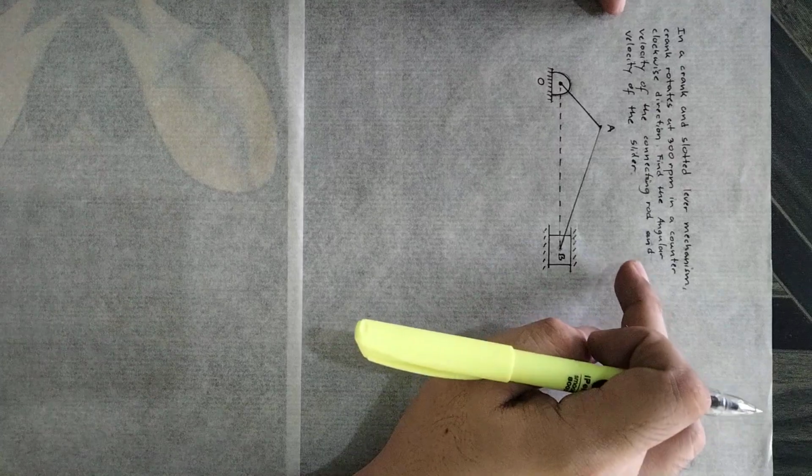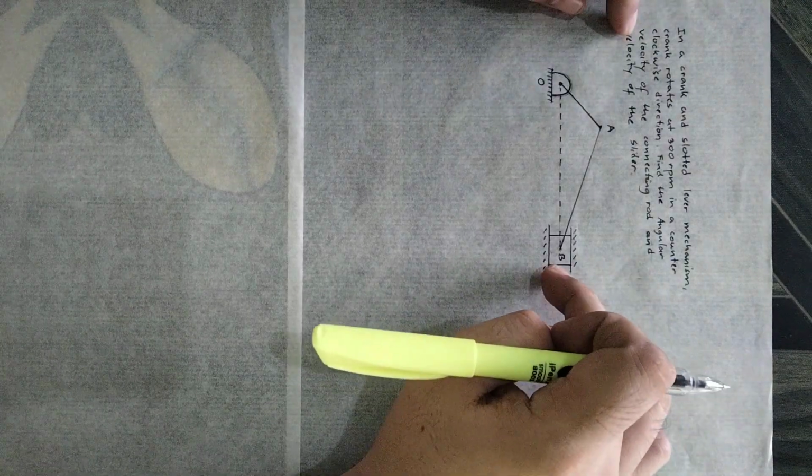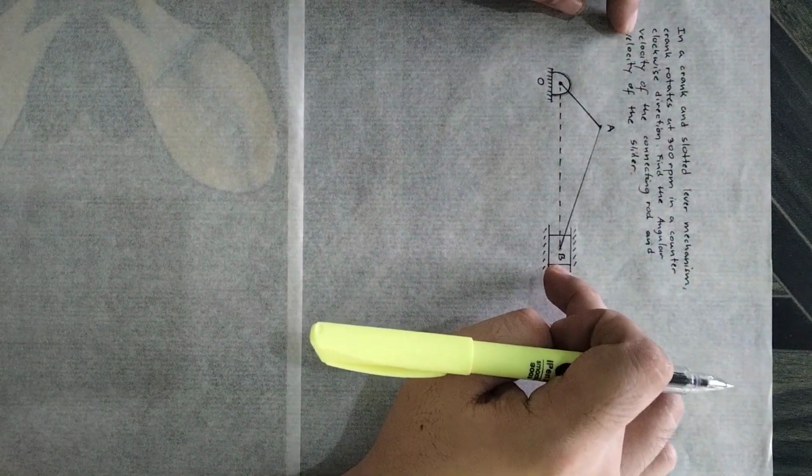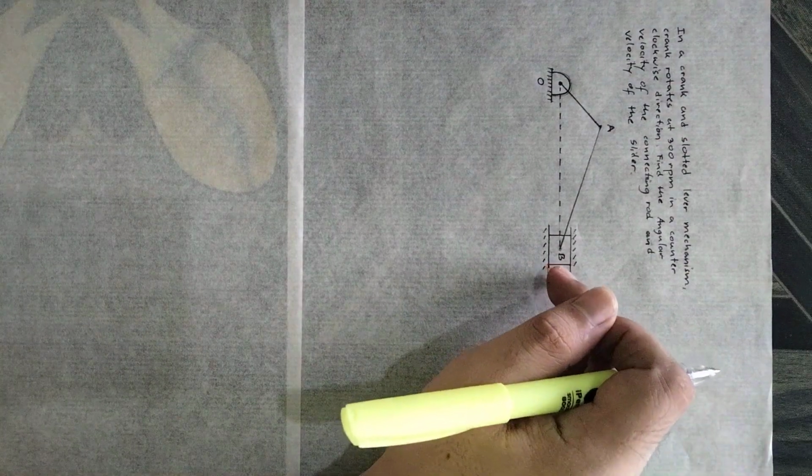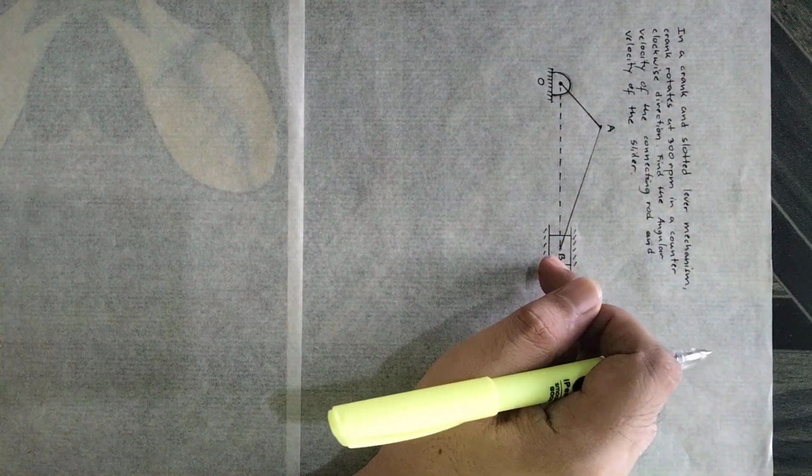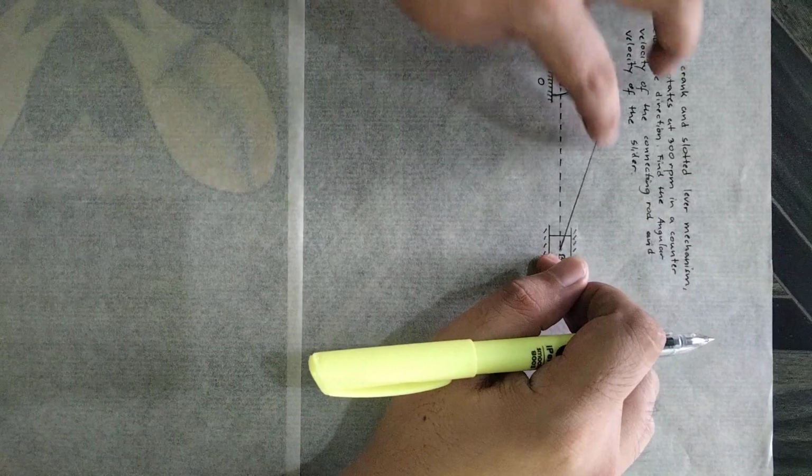So as mentioned by the problem, based on the figure, the velocity of this block is always linear, so there is no angular velocity. Again, the first thing to do is to select or draw the space diagram of the mechanism.